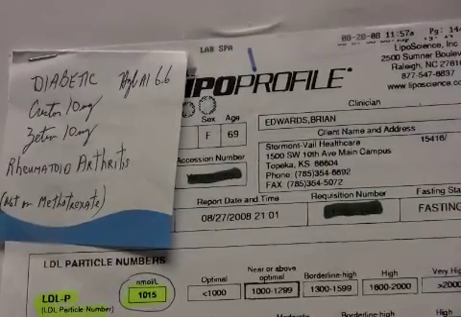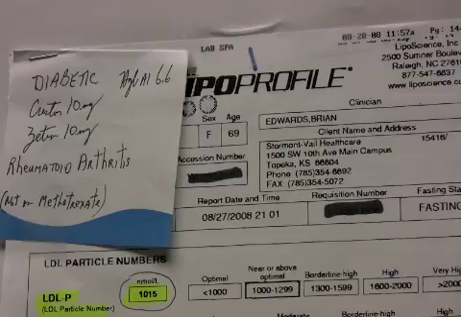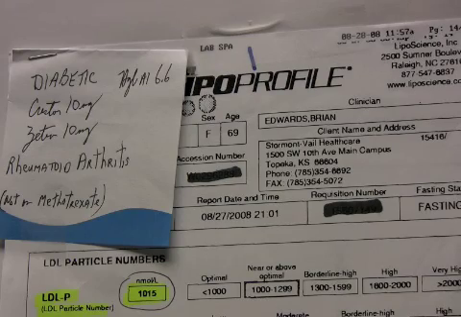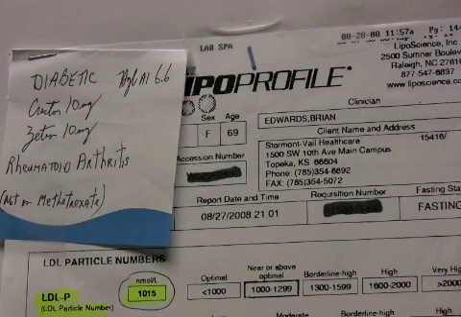These are NMR LipoScience lipoprofiles. These are what I obtain for patients to see what their LDL particle number is. The reason I do this will be demonstrated in the next two cases. I often find discordance between the LDL number and the LDL particle number.